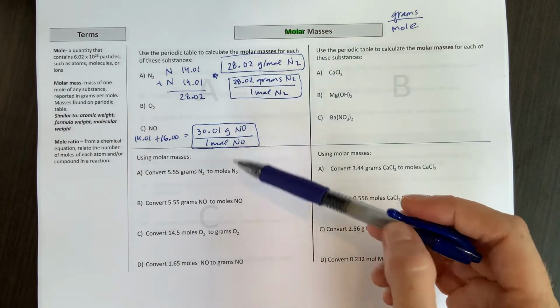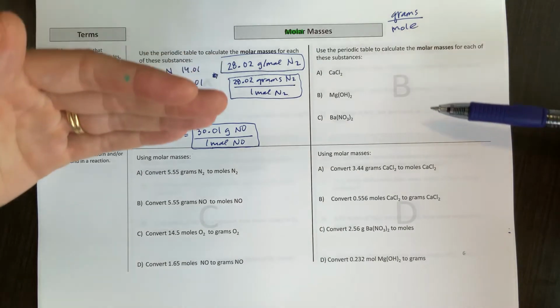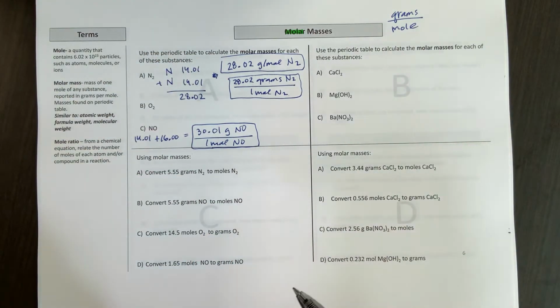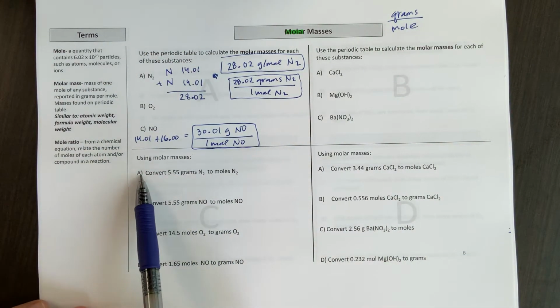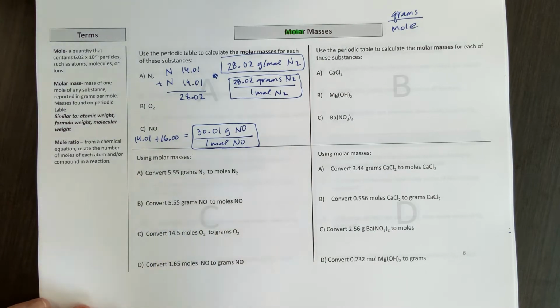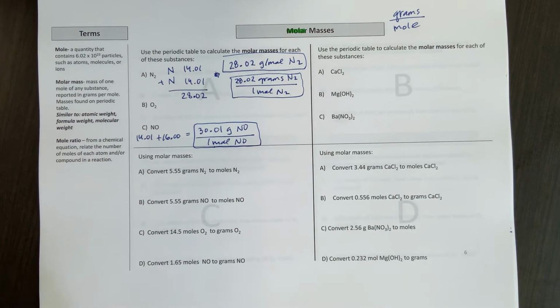What if we want to use those? Remember, we always start easy and then get harder, or use it a little bit differently. So let's check out A here in this quadrant C. A says convert, so now we're converting, or translating, 5.55 grams of N2 to moles of N2.